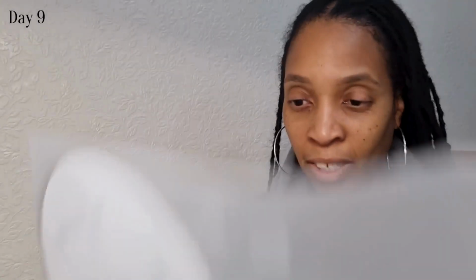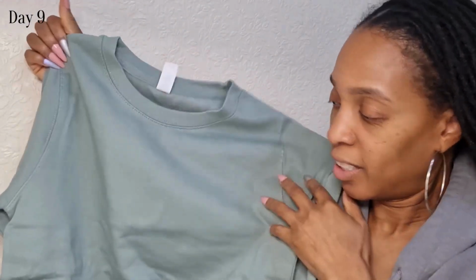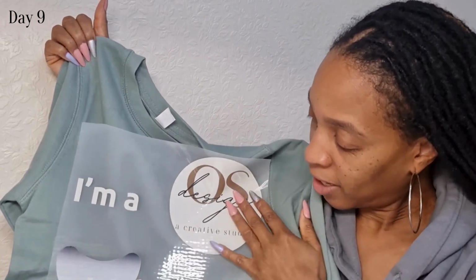So the reason I've got the sweater is to add the direct transfer to it. So I don't know if I can do this. You remember this one? I don't know if you can see, but that will be printed on there.